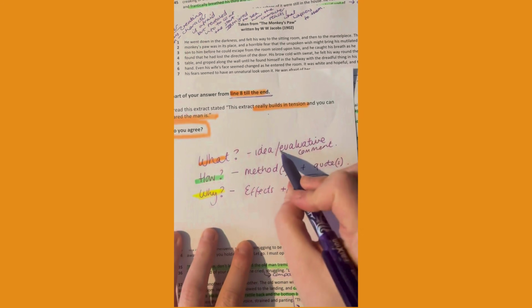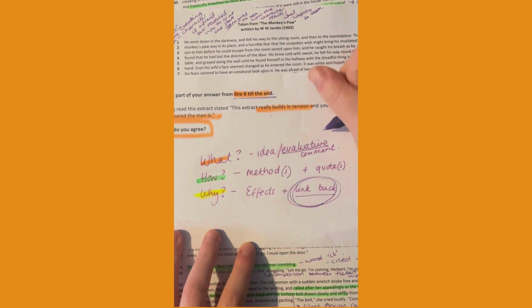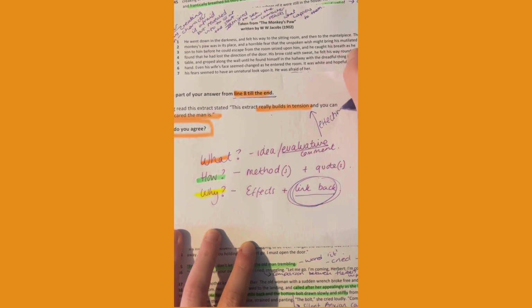Okay, yes, it is analysing language and yes, it is analysing structure, but more importantly, you are evaluating whether the writer has done this effectively or not. So it might be that the writer has not done something effectively. It might be they've not done something that's conscious or deliberate. Now, we know that writers do that. So you're going to have to find the things that they've successfully done if you do agree with it.